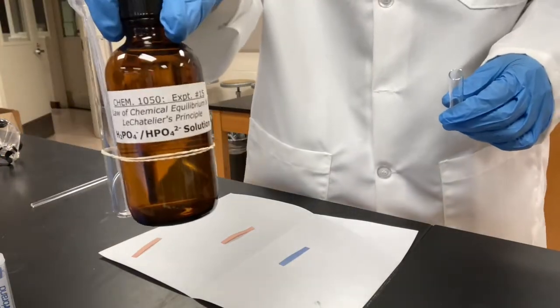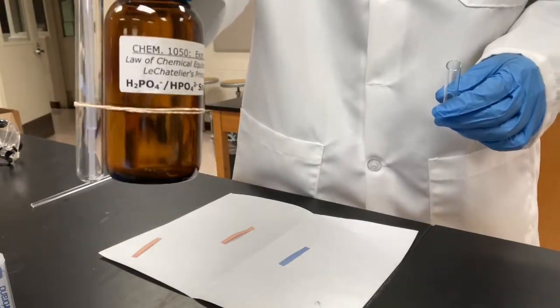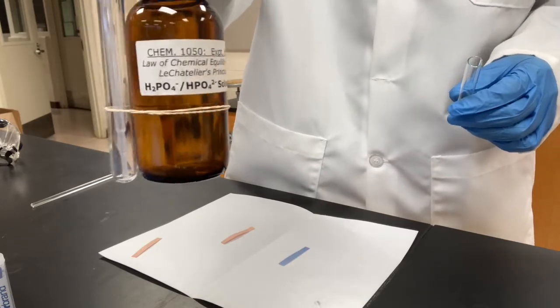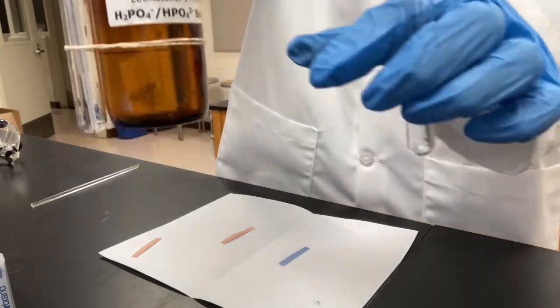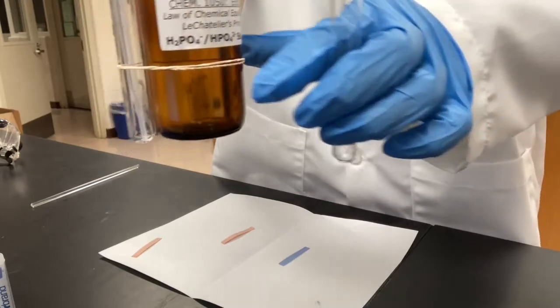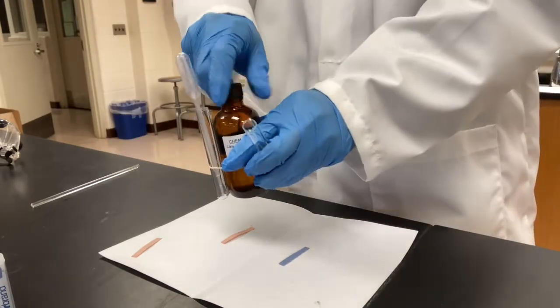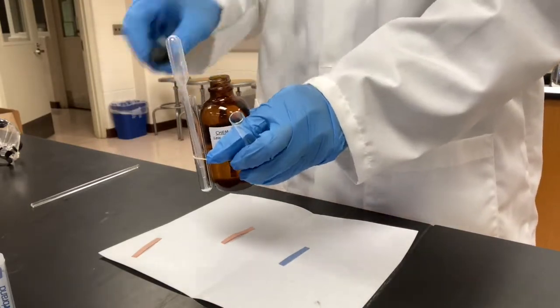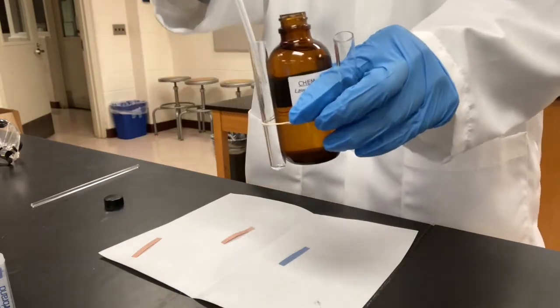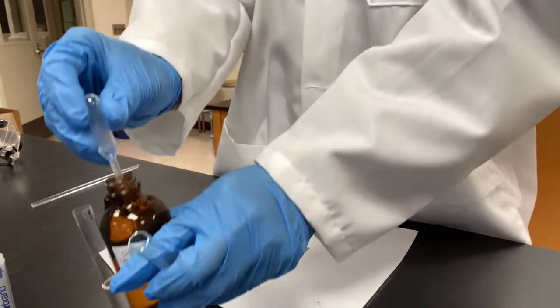This is the mixture of phosphate solution, dihydrogen phosphate and hydrogen phosphate. Okay. I'm going to take about 2 milliliters and add it to the test tube.